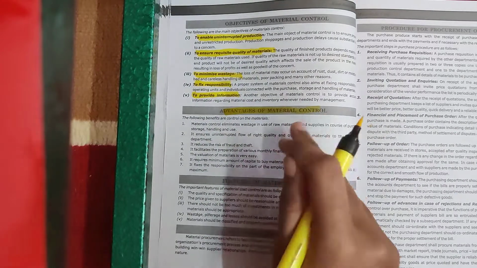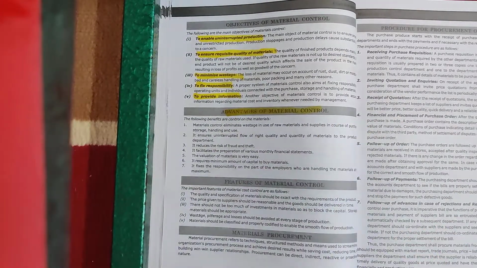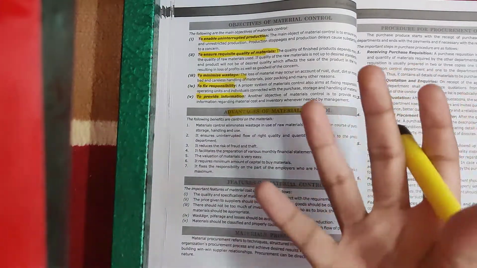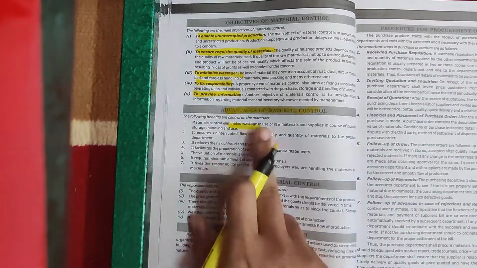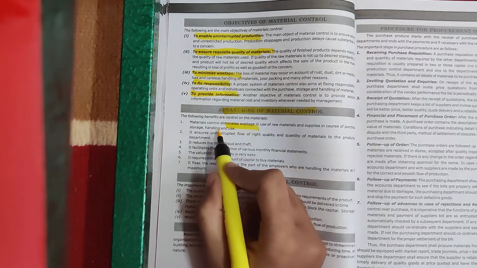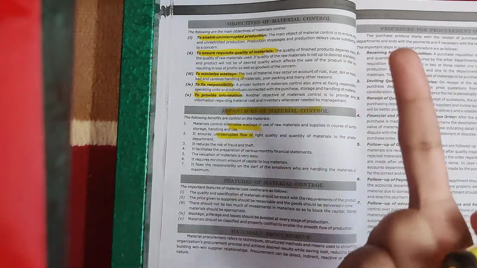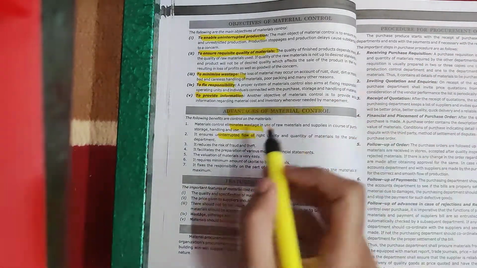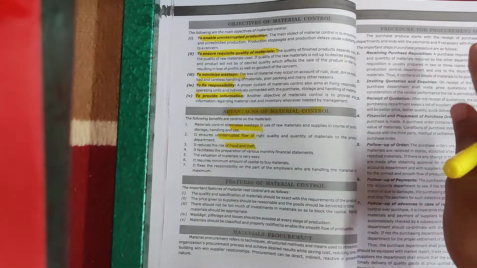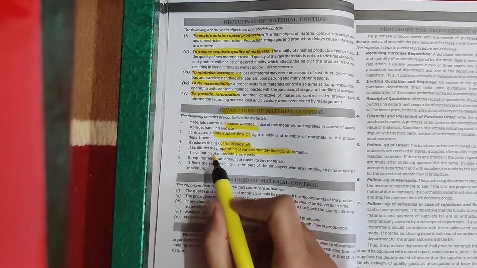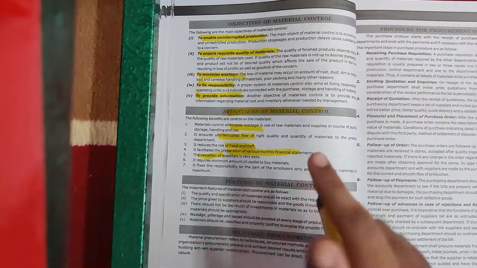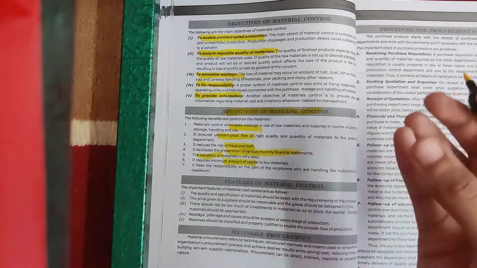Next you have the advantages of material control. Now what are the advantages of material control? When you have proper and effective material control, firstly, you will be avoiding wastage. Secondly, there is uninterrupted flow. You can carry out your day-to-day operations effectively. Then it will reduce the risk of fraud and theft. Then you will be able to prepare the financial statements effectively, and also valuation becomes very easy, and it requires a minimum amount of capital.